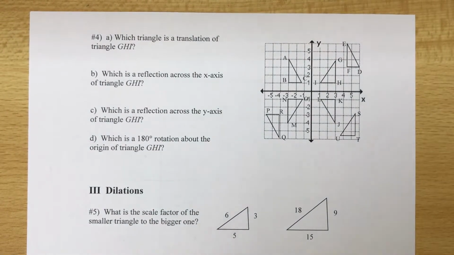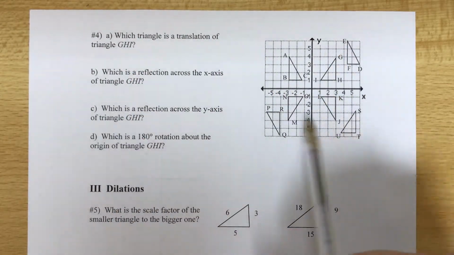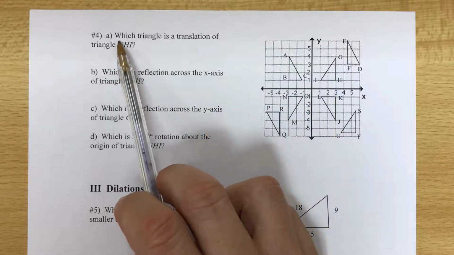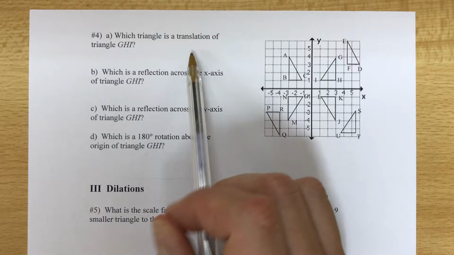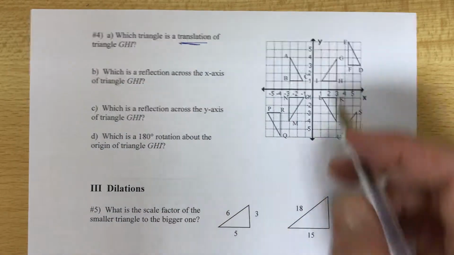Okay, so we're back for part 2 here. We're on the back of these notes. Number 4. We've got 4 parts to this, and we've got this picture over here with a lot of triangles drawn. Part A asks, which triangle is a translation of triangle GHI?